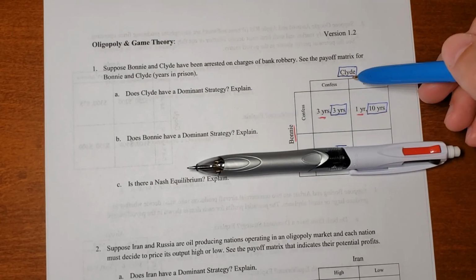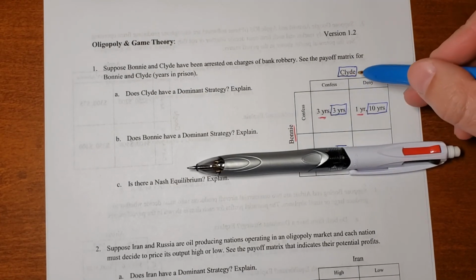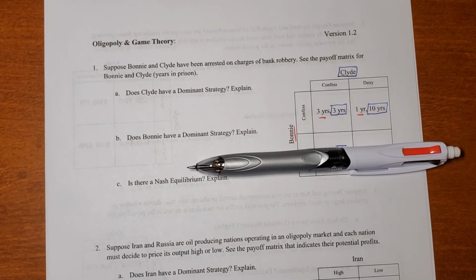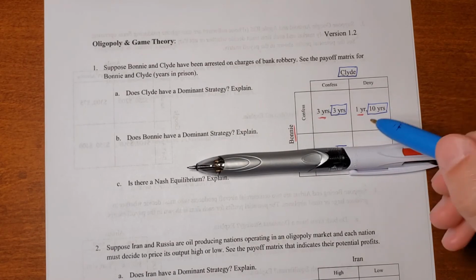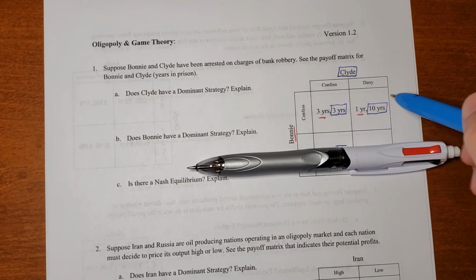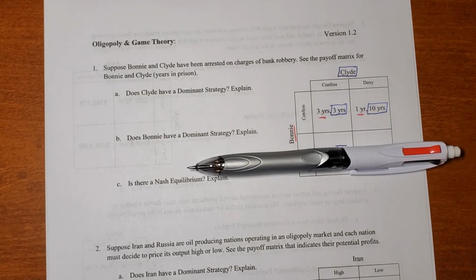Clyde, what we're going to do now is try to figure out what Clyde is going to do given that he believes that Bonnie will confess. Well, if Clyde believes that Bonnie is going to confess, these are his choices, right? He has a choice between either confessing and getting 3 years or denying and getting 10. Now, he would, of course, know in advance what the plea deals are that they're being offered, assuming that they apply to them equally.